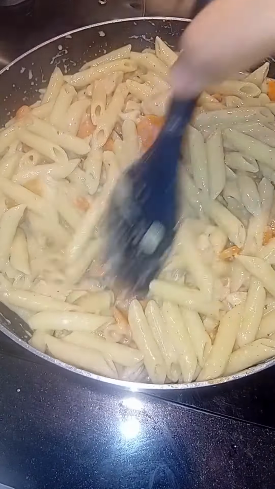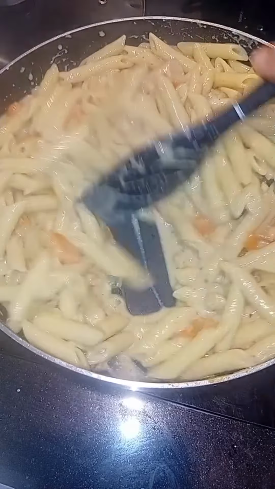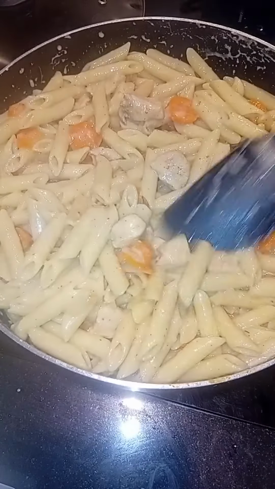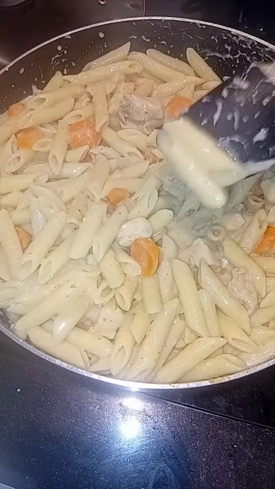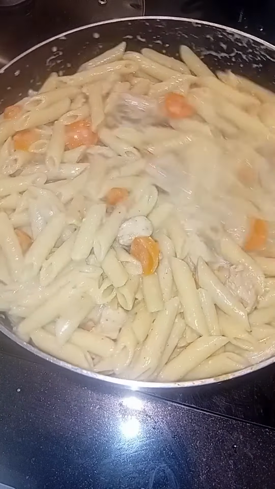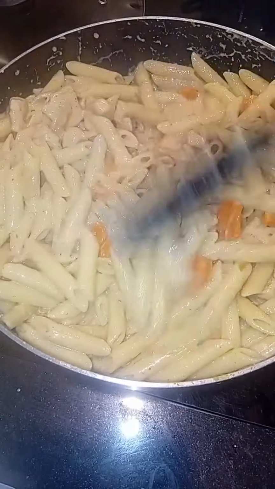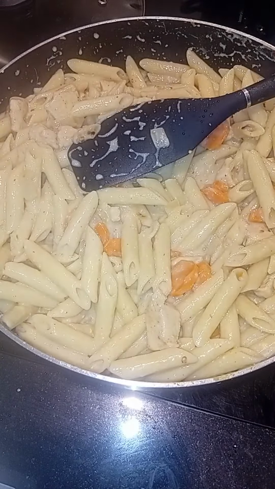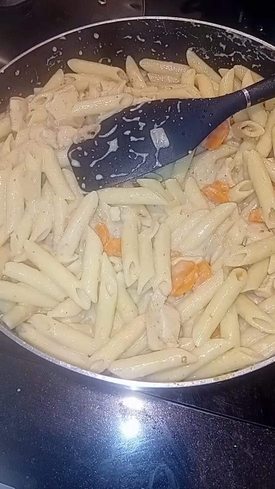So check the cream. This consistency is good. So I'll check for salt and for pepper. It's tasting so yummy.